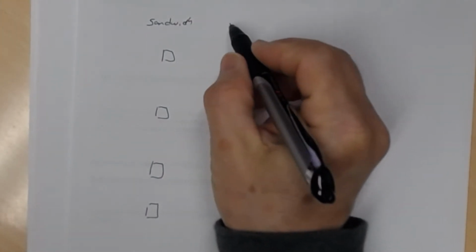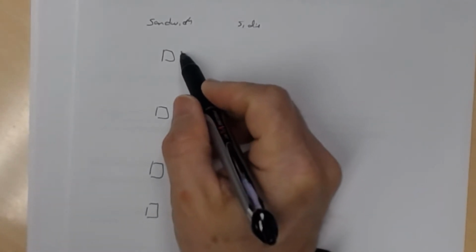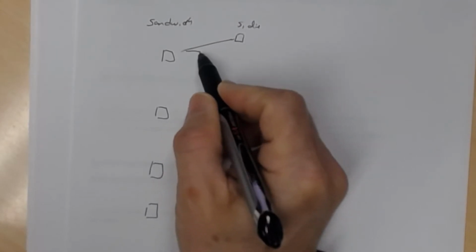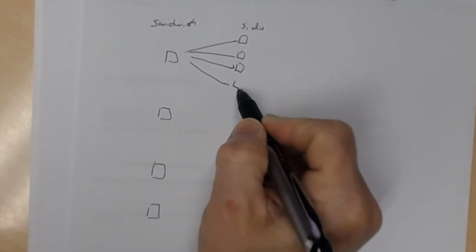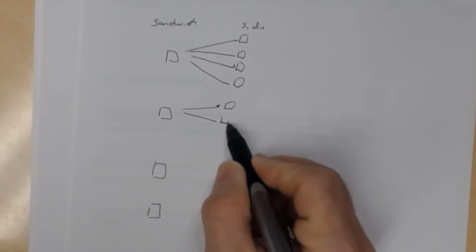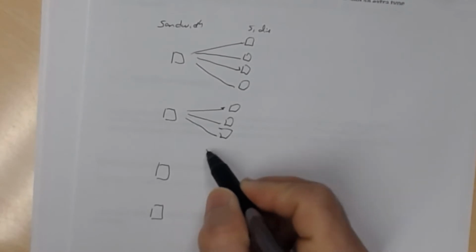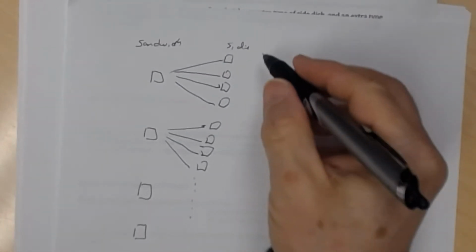Then you would take care of the side dish. But look what's going to happen. Now you have 4 as well. 1, 2, 3, 4, 1, 2, 3, 4, and so on. Y'all agree? But then notice what happens.